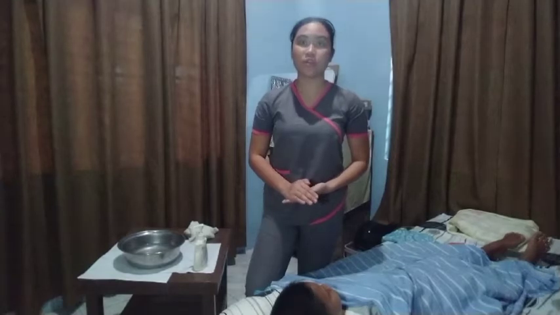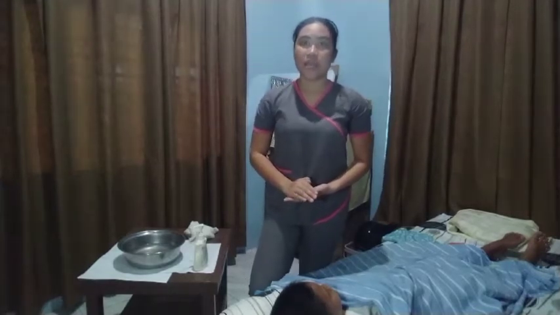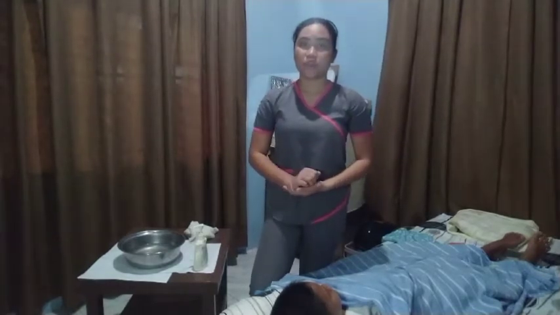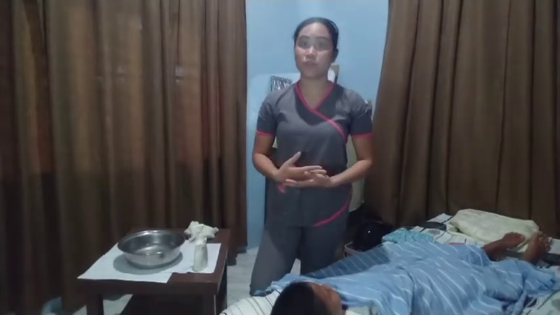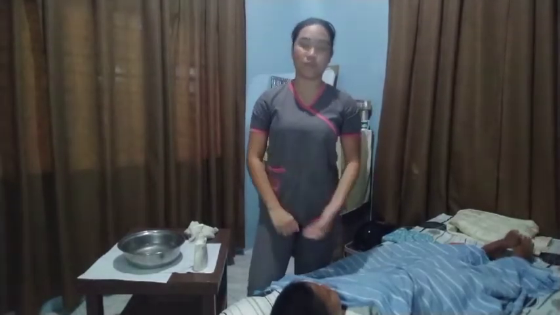Now, the next thing we should do is to wash the chest and abdomen. We should start by spreading the towel over the patient's chest and abdomen crosswise. Draping prevents unnecessary exposure of other parts.